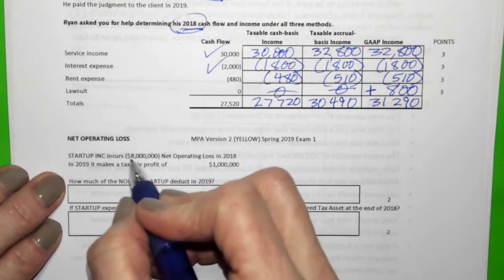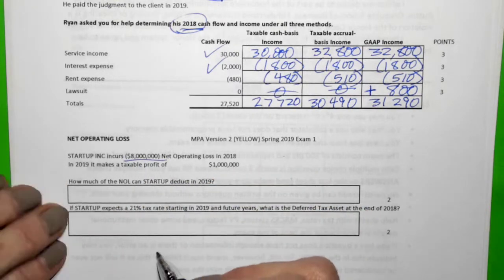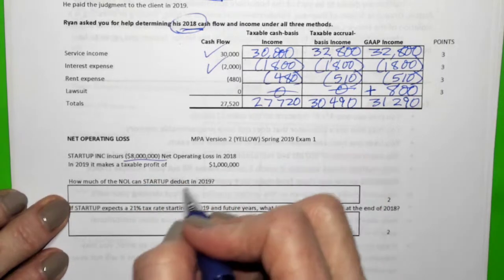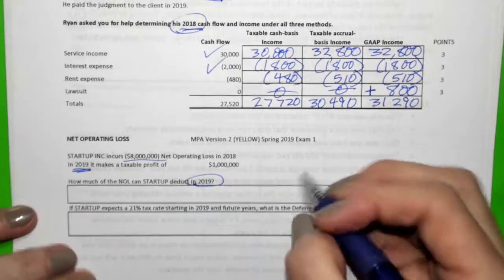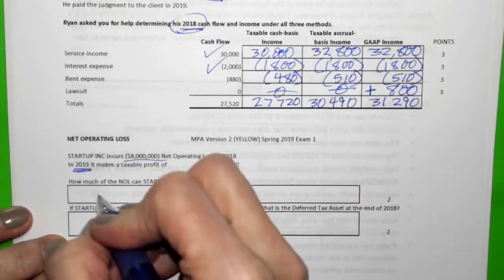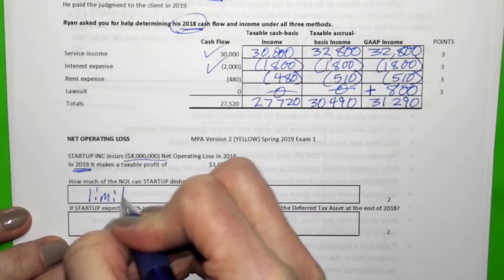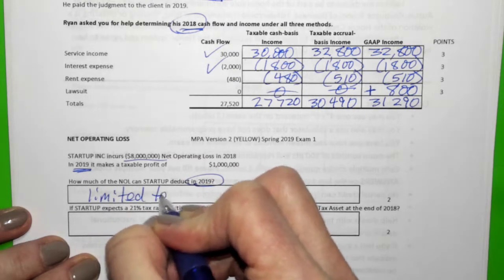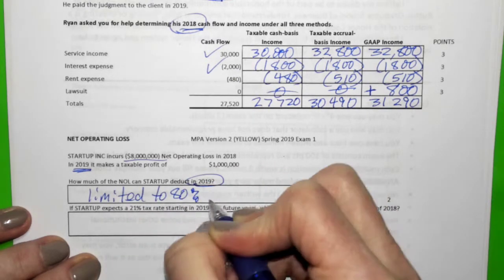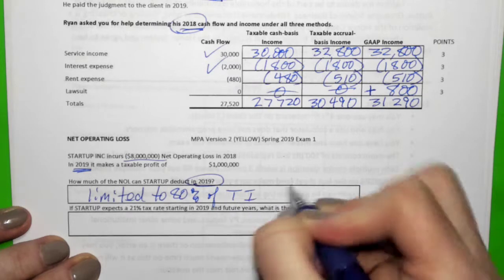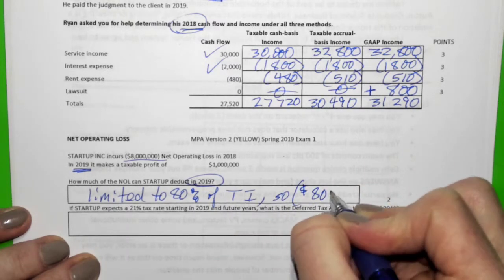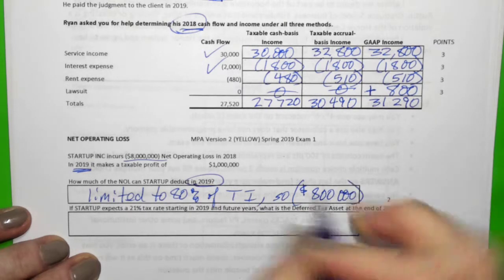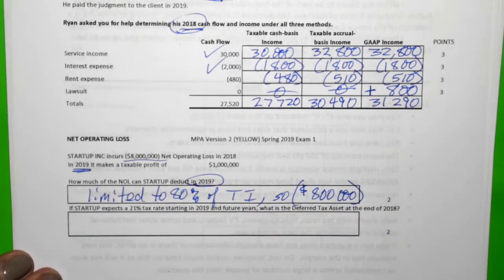We've got an $8 million net operating loss, and the first question is, how much can you deduct in 2019? It is limited to 80% of taxable income, so $800,000 is 80% of this $1 million.